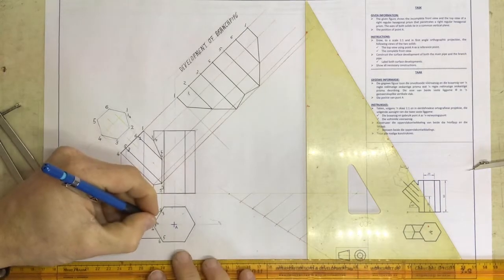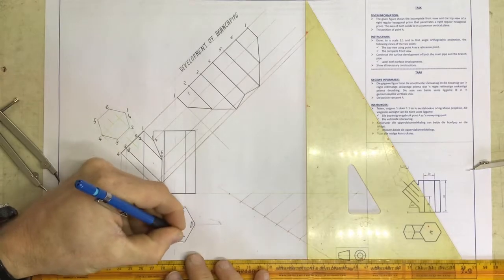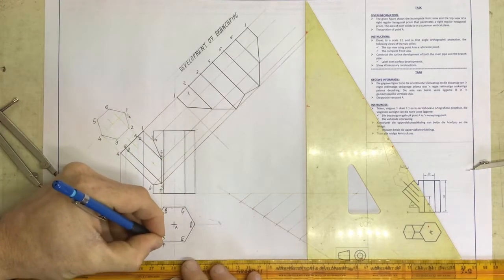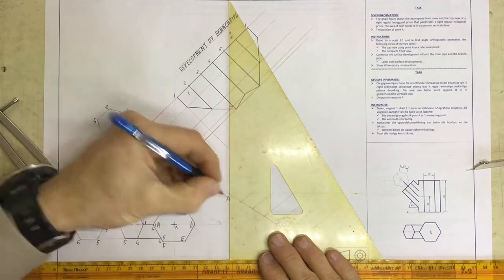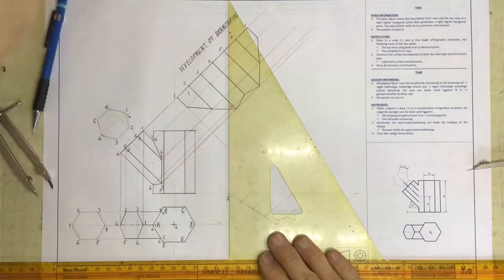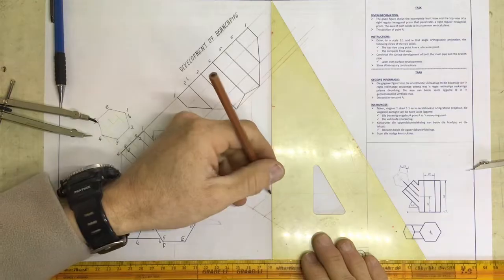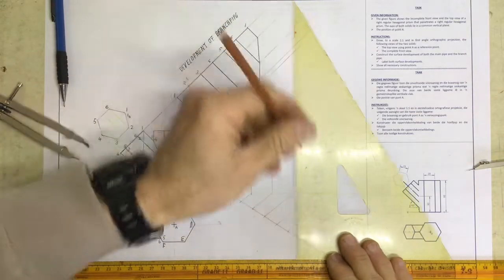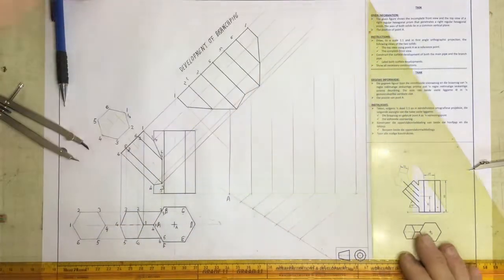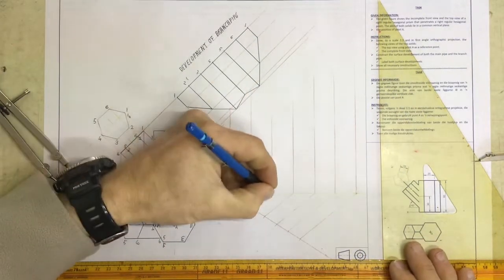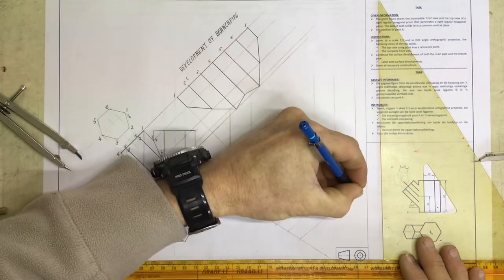I'm going to label these things as A, B, C, D, E, and F. Okay, and I start out with this point over here. I'm going to call it point A. Okay, and I draw some construction lines coming up from A, construction line coming up from B, C, D, E, F, going back to A over there. Let's label it A, B, C, D, E, F, and A.